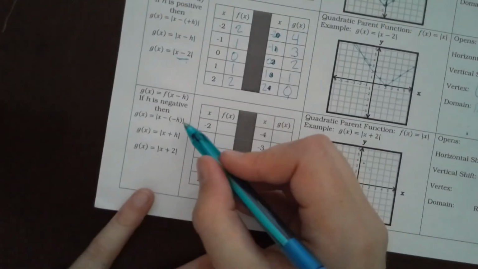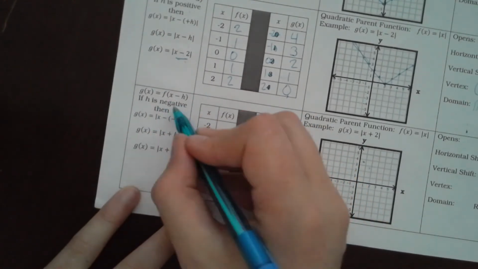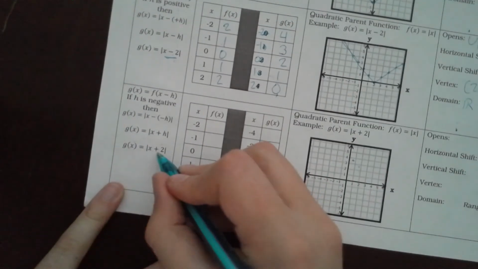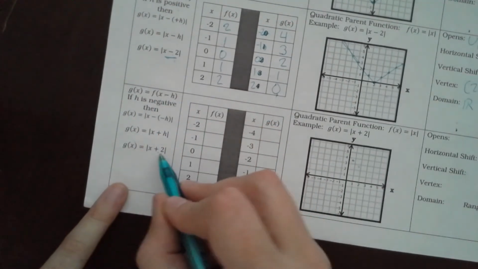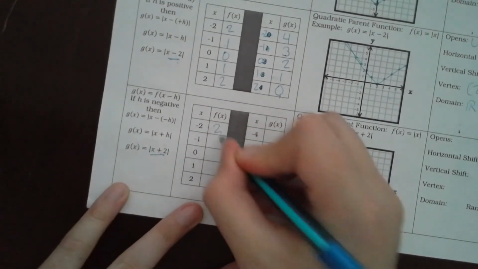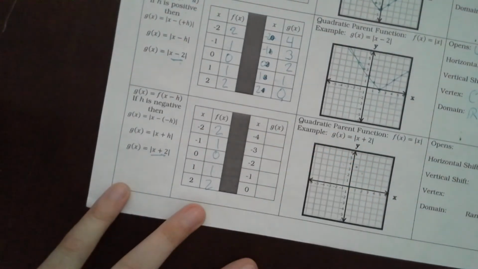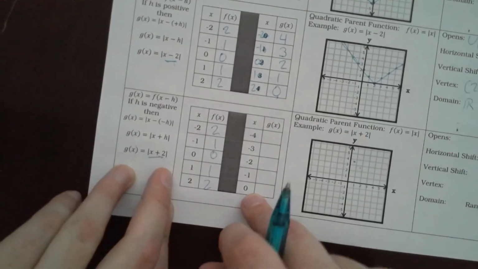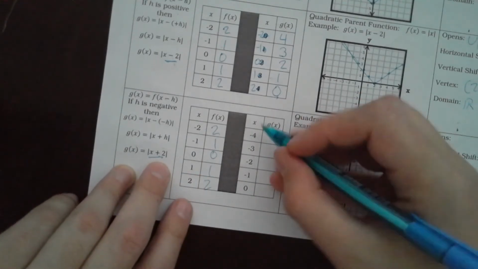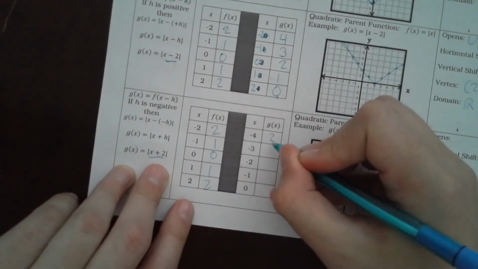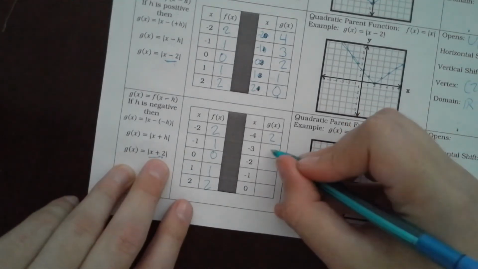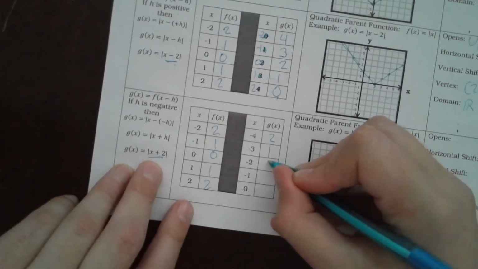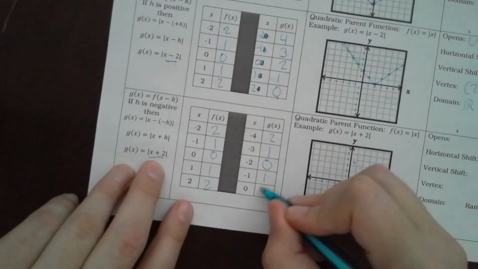Alright, let's go down here. We're going to try with a negative h now. If we plug in negative 2 for h, we're going to actually get x plus 2. x minus negative 2 is the same as x plus 2. Okay, so 2, 1, 0, 1, 2. Let's go ahead and use these numbers they have here, just for the sake of doing it. What's negative 4 plus 2? We get negative 2. Absolute value of negative 2 is positive 2. Negative 3 plus 2 is negative 1. Absolute value is positive 1. Negative 2 plus 2 is 0. Absolute value is 0. And then 1, and then 2.